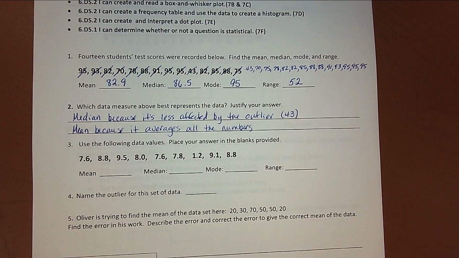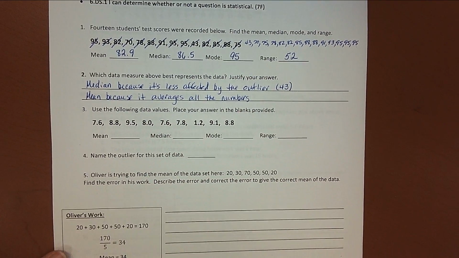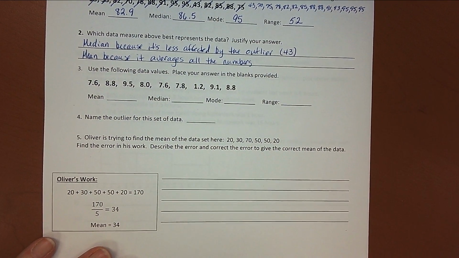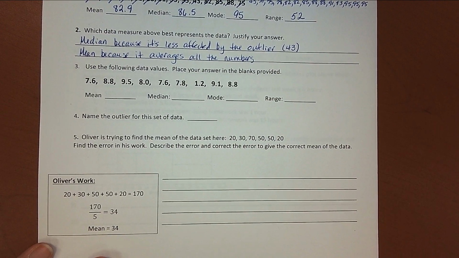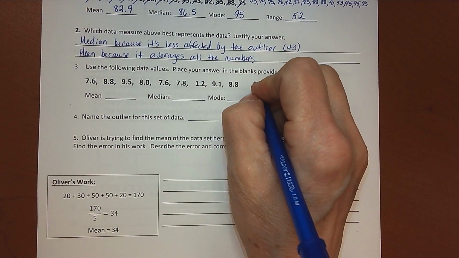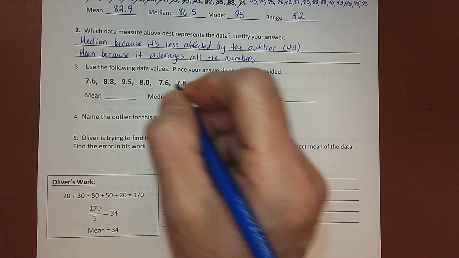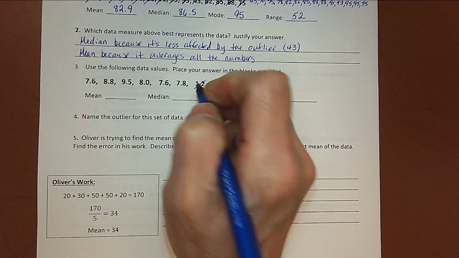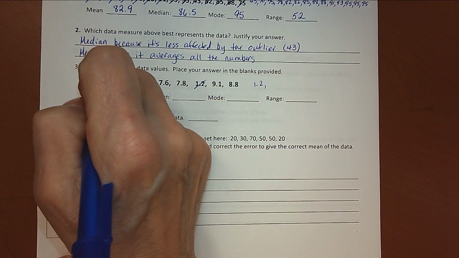All right, next one, we're going to work a little bit with some decimals here. It says use the following data values, place your answer in the blanks provided. And so again, first thing I'm going to do is put these in numerical order. My smallest piece of data here is 1 2/10. And then my next piece of data is going to be 7 6/10.